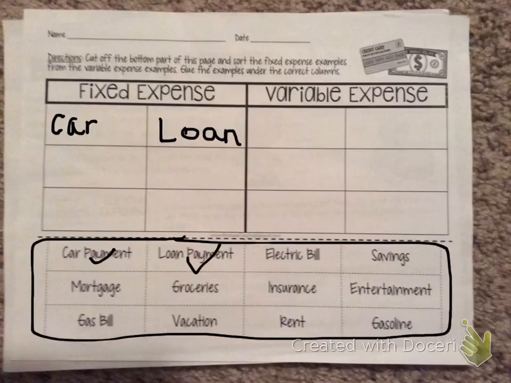Okay? Alright, let's look at the electric bill. Now, we talked about an electric bill being a fixed expense because it happens every month, but it's actually a variable expense because it changes so much every month that it's not really fixed. It changes. So it could be really high one month or really low one month. So the electric bill should be in the variable expense column. If you need to move it over, that's okay.